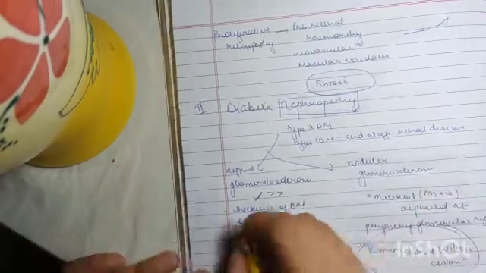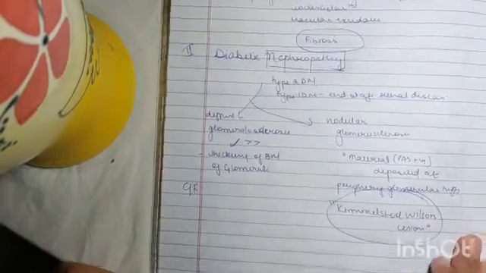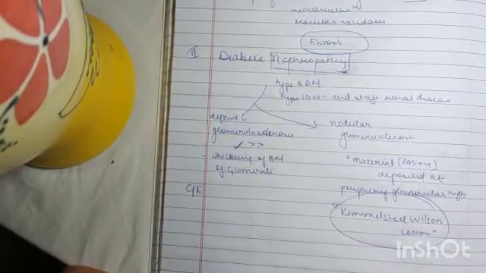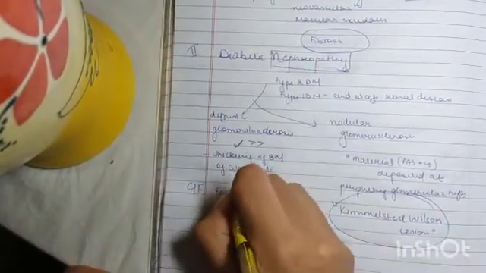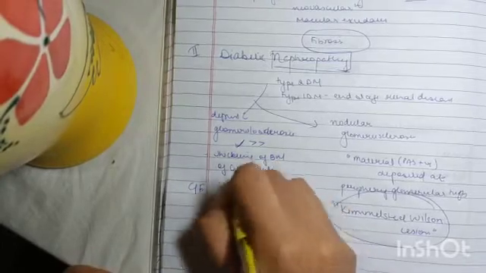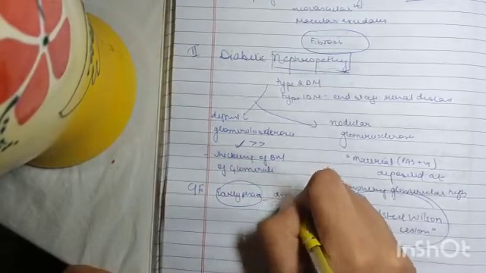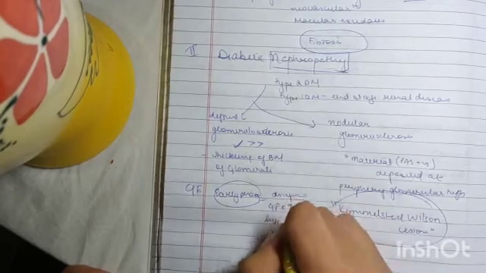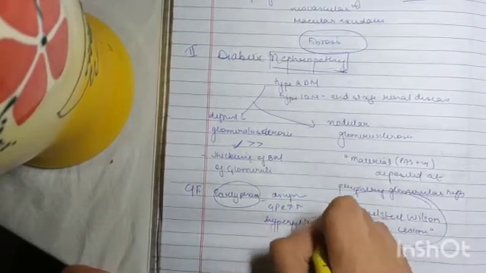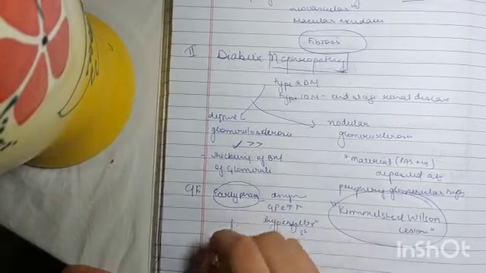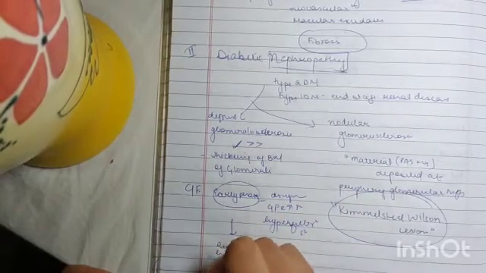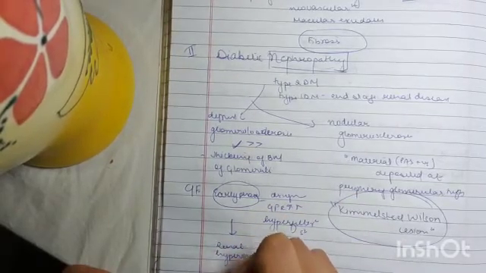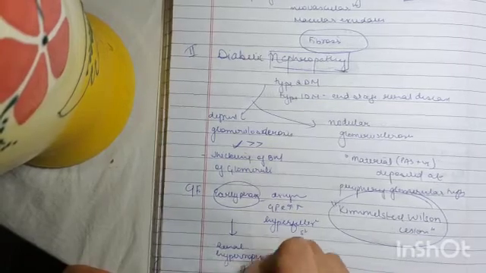Now coming on to the clinical features. In clinical features, we will discuss again 3 stages. The first one being the early phase. In early phase, what we will see is it will be asymptomatic. GFR will be increased. This is basically the hyperfiltration stage. Then after early stage is the renal hypertrophy stage. Now this is going to be symptomatic.